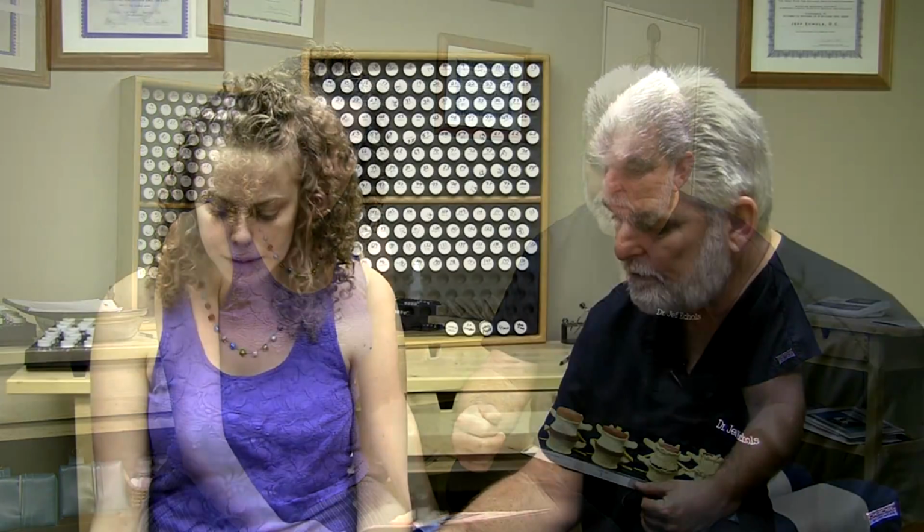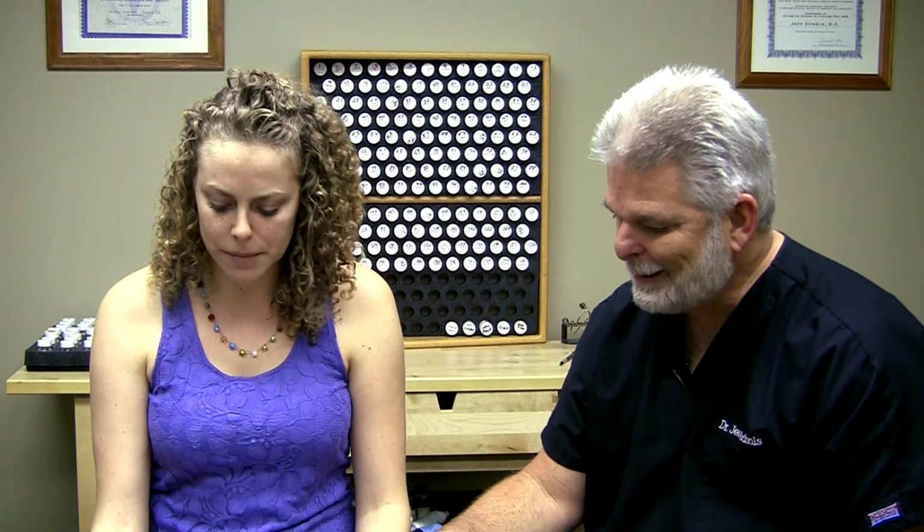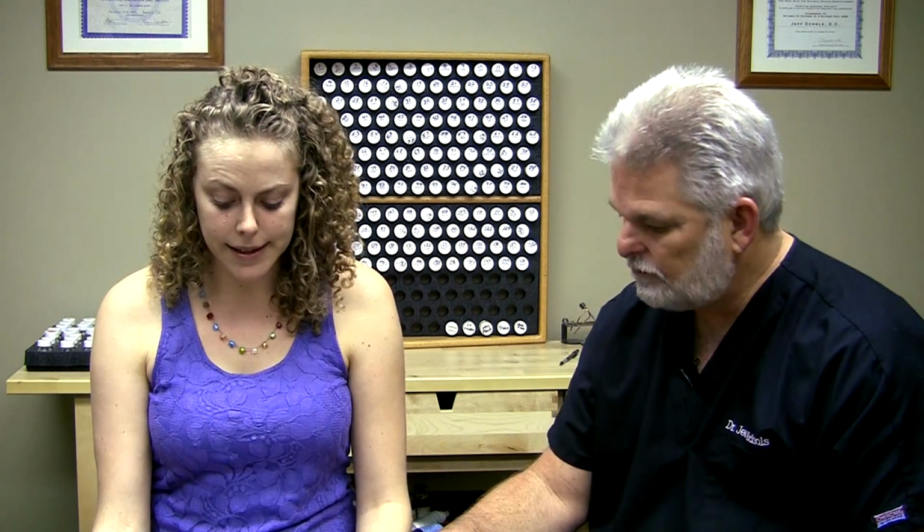So, Karina, if you wouldn't mind, go ahead and just read this first paragraph here. Abnormal motion or position of spinal bones. The bones of the spine have lost their normal motion and position. This can restrict your ability to turn and bend. It sets in motion the other 4 components. Yeah, so what does that mean to you?